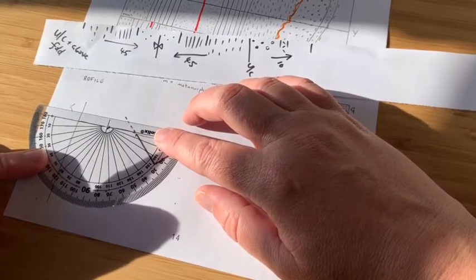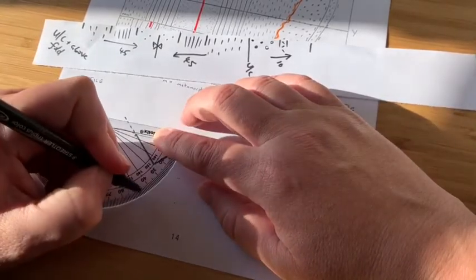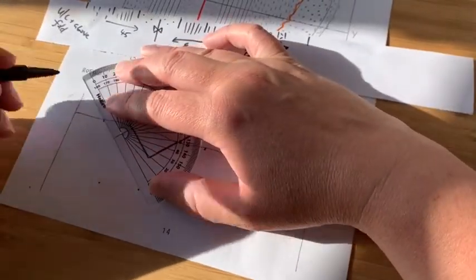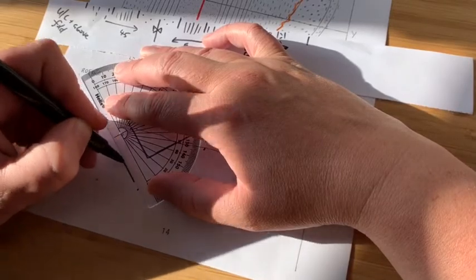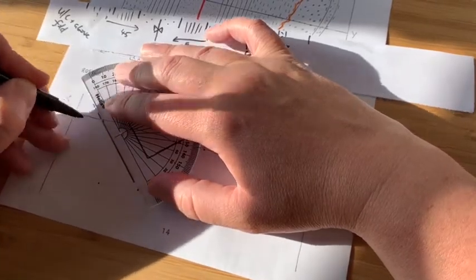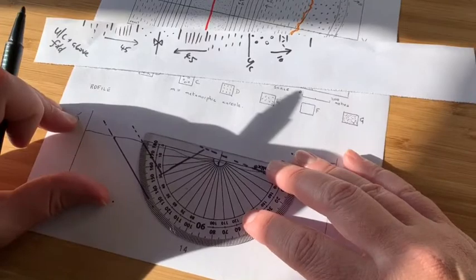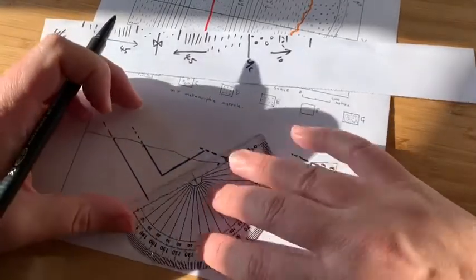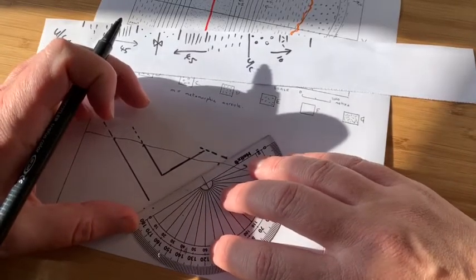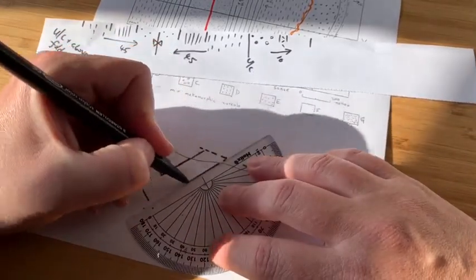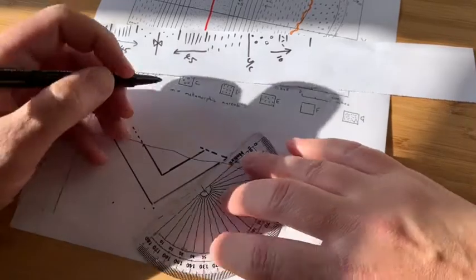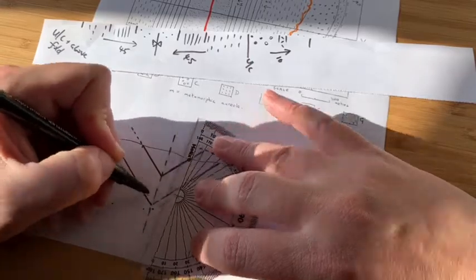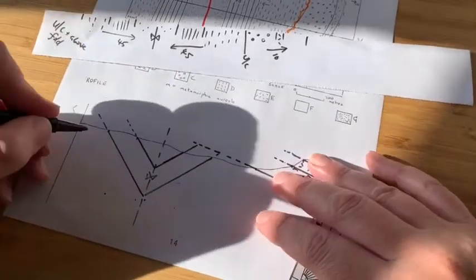So we've got a vertical and upright fold axis for our synform. Put our axis in. There's our symbol.